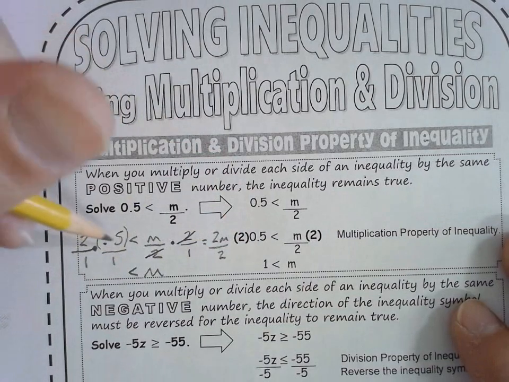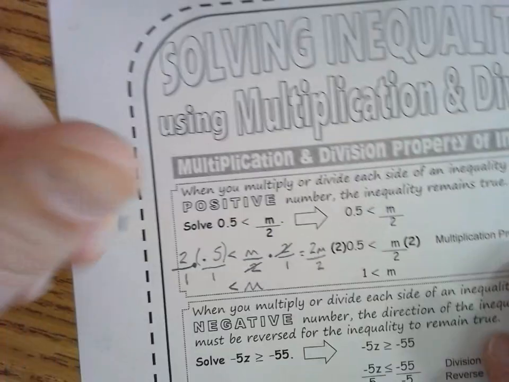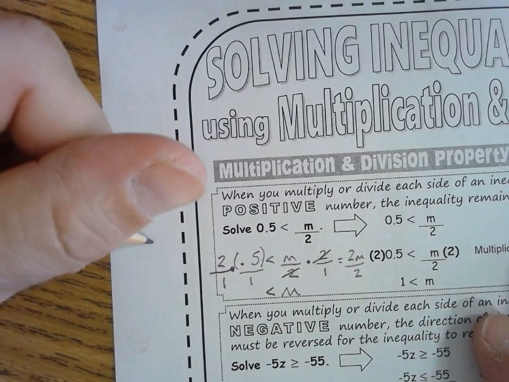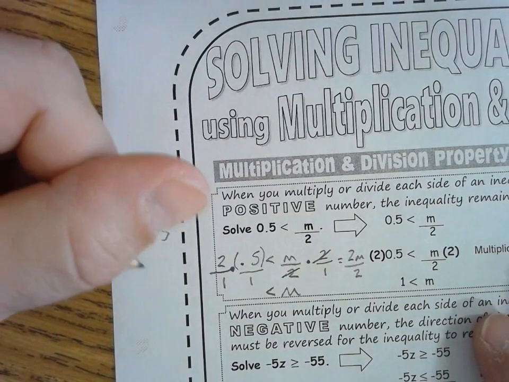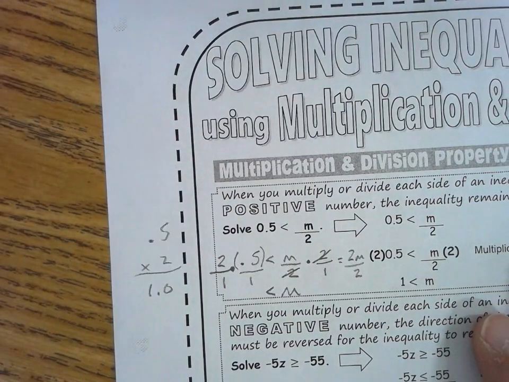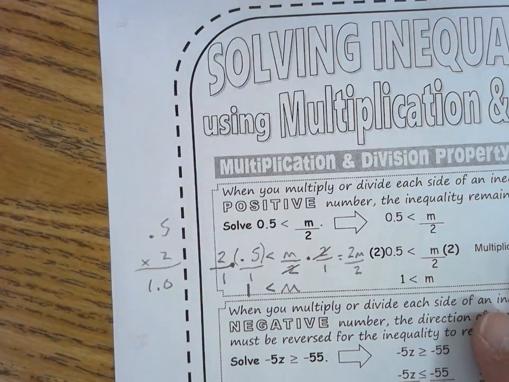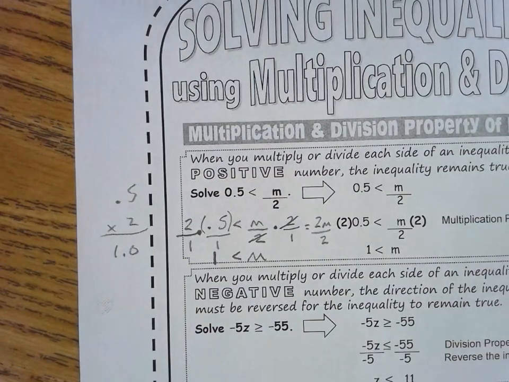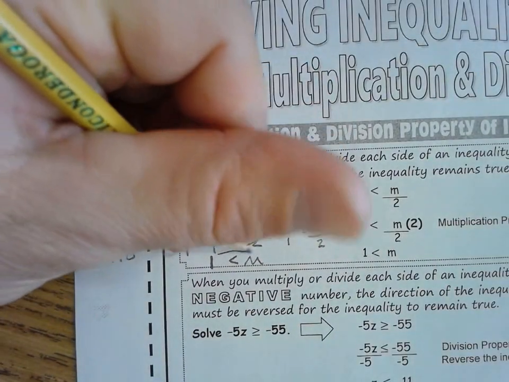Over here you would just do 2 times 0.5. So over here, let's do 0.5 times 2, and that's 10. And I move my decimal 1 spot, so my answer is 1. The way that you would read that, 1 is less than m. Okay? 1 is less than m.